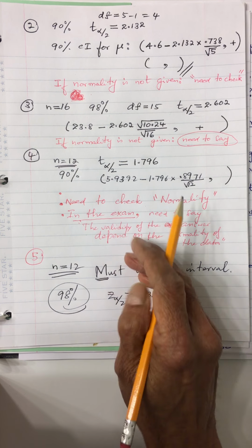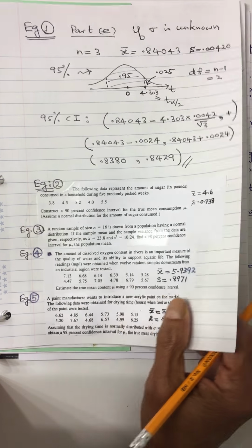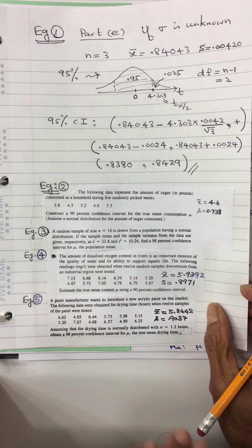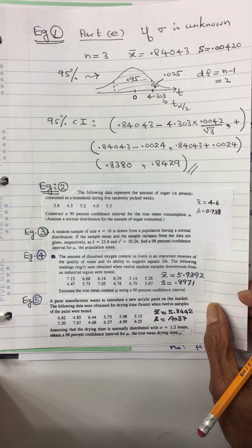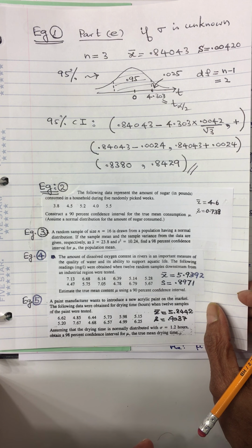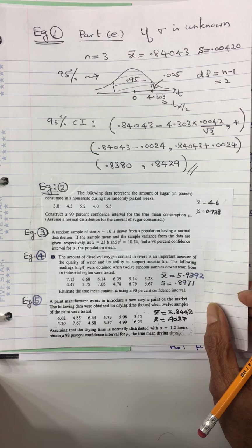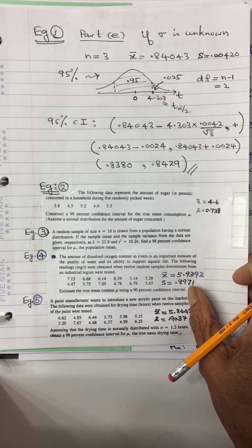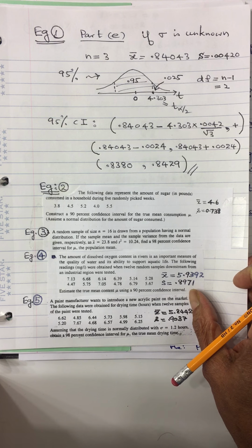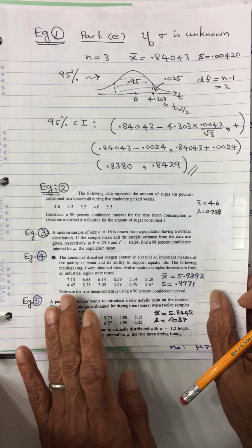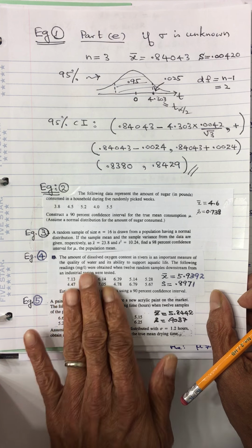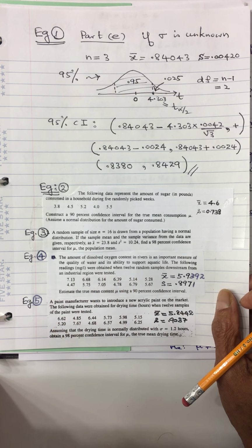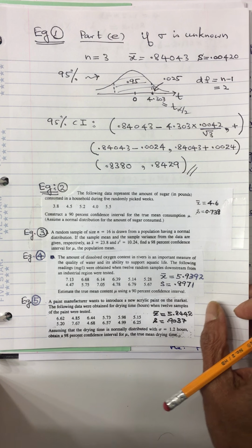Okay, so you need to check the normality. Since you have the data, you can go and check whether it's a reasonable assumption. But if you are doing this kind of problem in the exam, you can say that the assumption is that the data should come from a normal distribution.